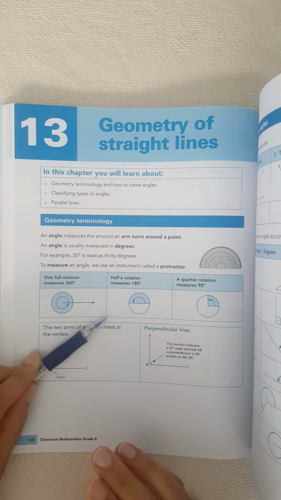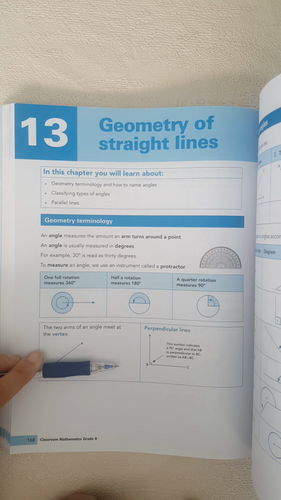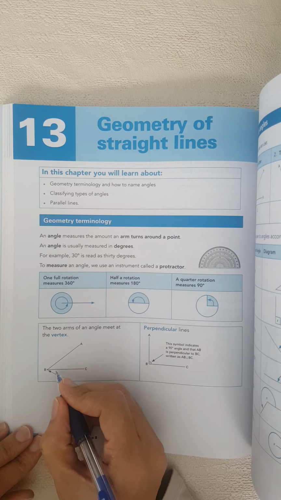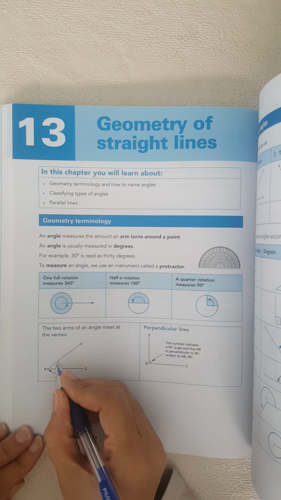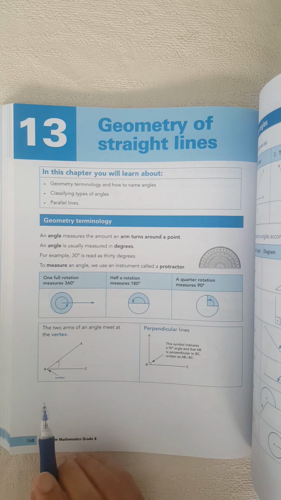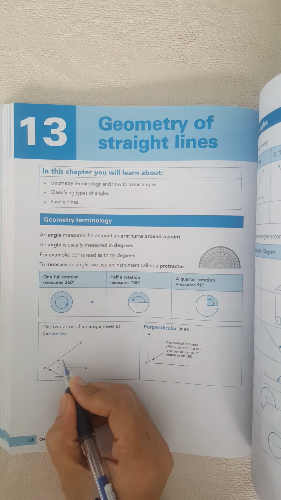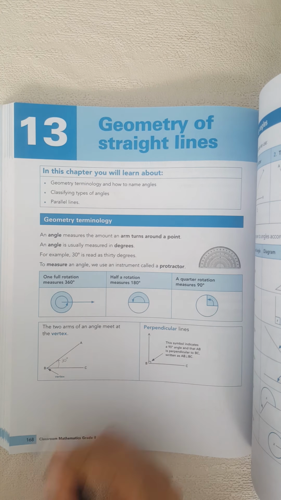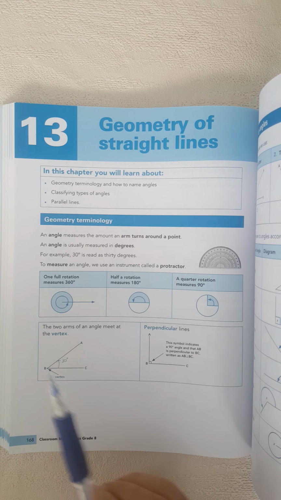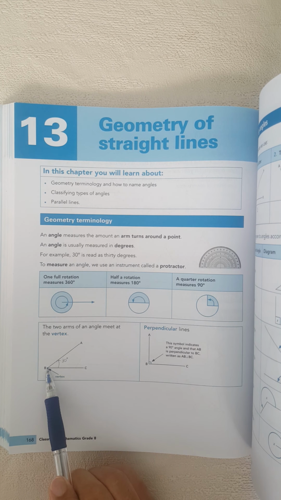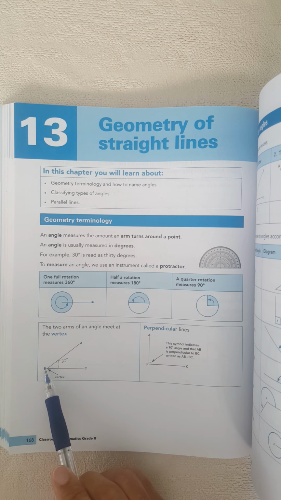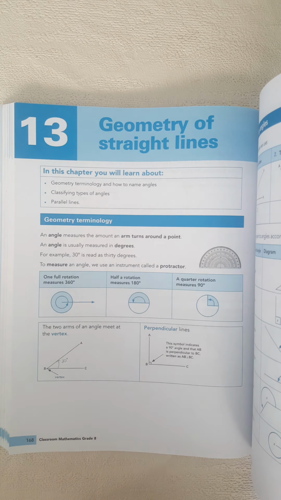So if, for instance, this AB was here at the bottom, it's turned. So we are measuring the angle there. This part means the angle, and we are measuring how much the arm has turned. And then if, for example, they're saying 30 degrees, then you write down 30 and you put a small degree sign there, and we read it as 30 degrees, right? You can see here they've marked this point as the vertex. Where the two arms of the angle meet at a point, the point is called the vertex.